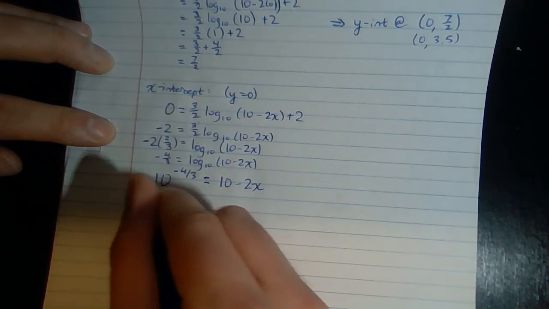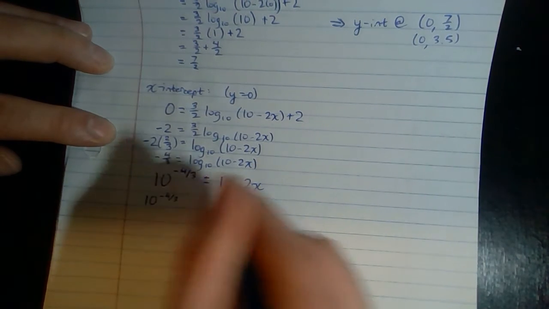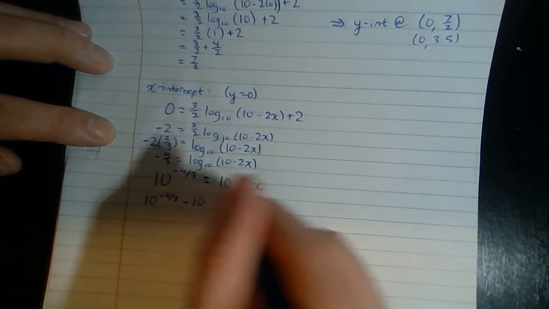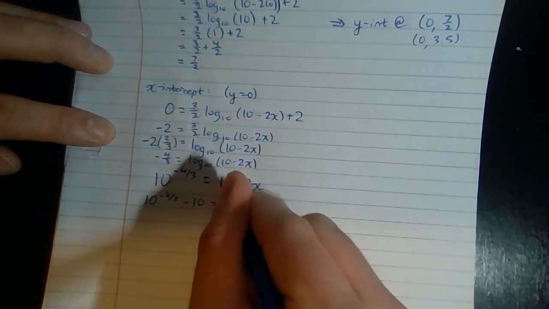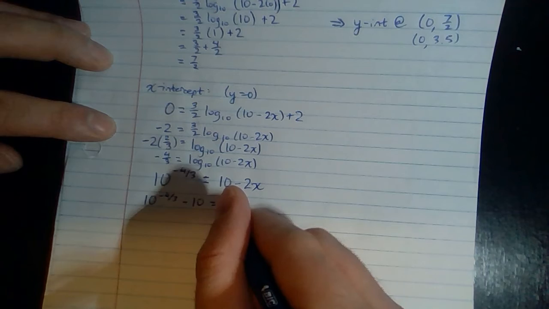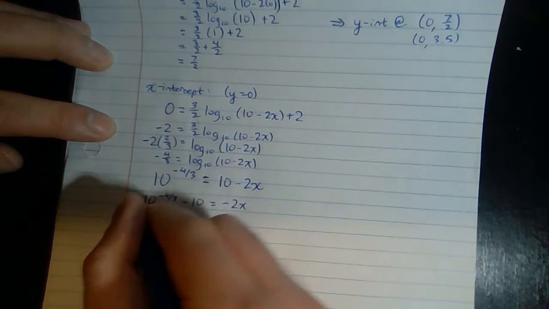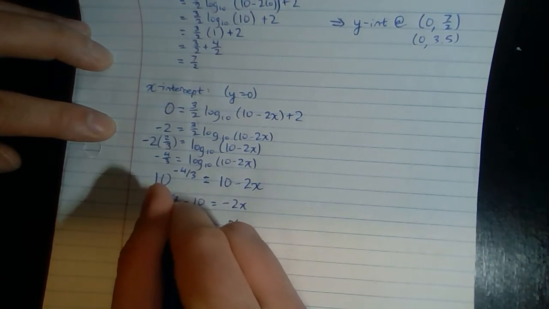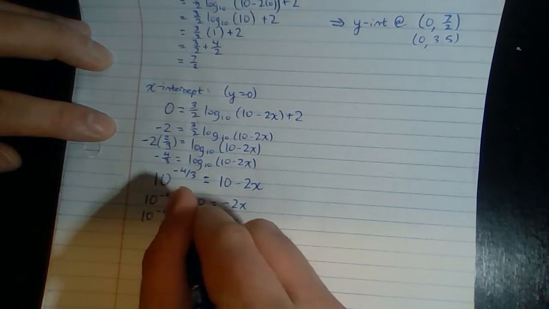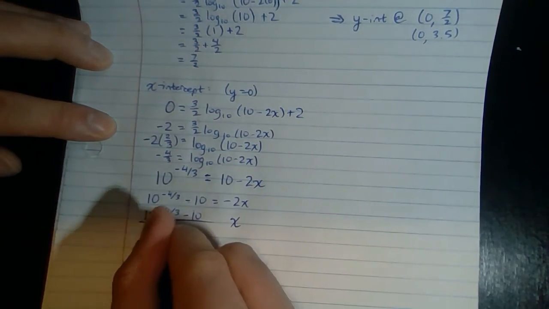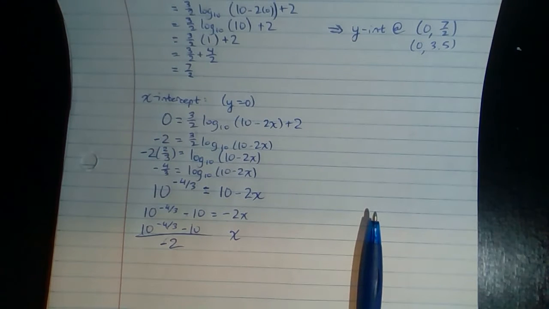We'll move that 10 over. 10 to the negative 4 over 3 minus 10 equals negative 2x. And if we divide both sides by negative 2, 10 to the negative 4 over 3 minus 10 over negative 2. So we're going to plug that into our calculator.